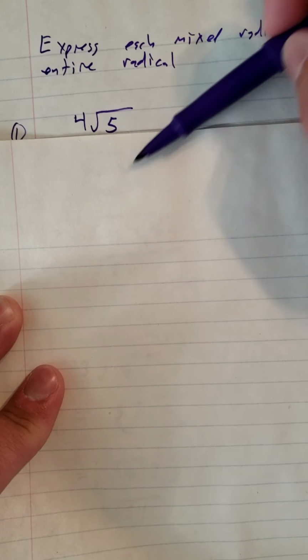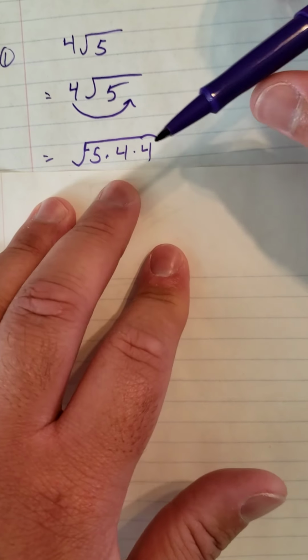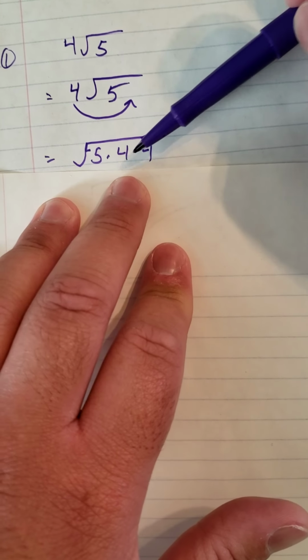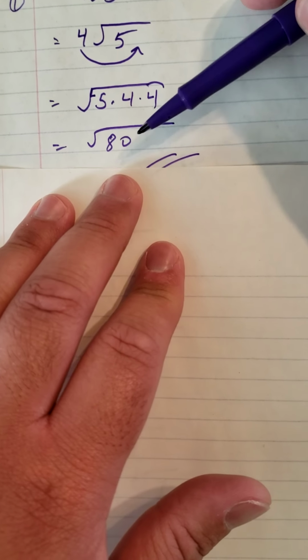If this 4 is out front here, when we were simplifying with the process that we just did, that must have meant that there would have been 2 4's underneath the radical. And that's why we would have brought it out front, right? So I can do the reverse process. If this 4 is out front, I can put 2 of them underneath the radical, giving me 5 times 4 times 4. And now, quite simply, I can just multiply those together to give me 80.